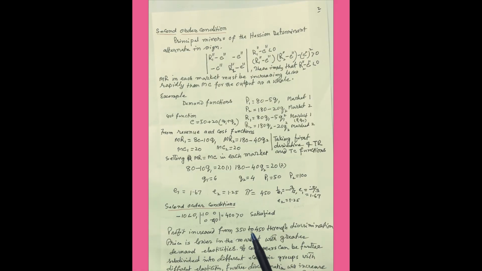Now let us see the second order condition. The second order condition says that the principal minors of the Hessian determinant alternate in sign.